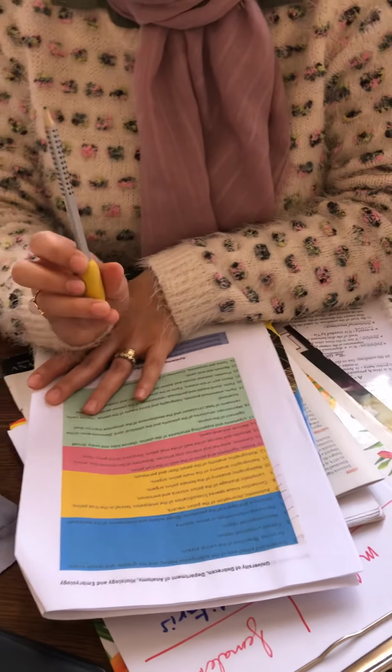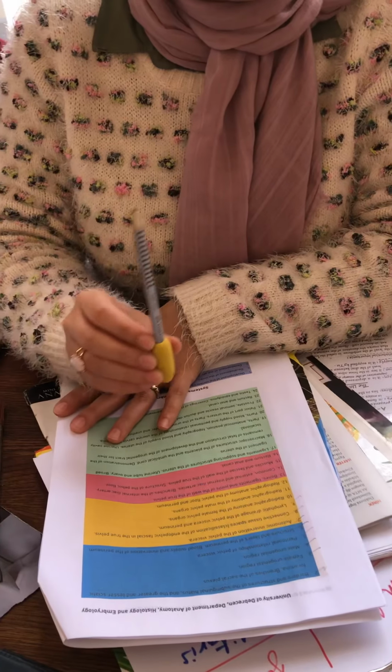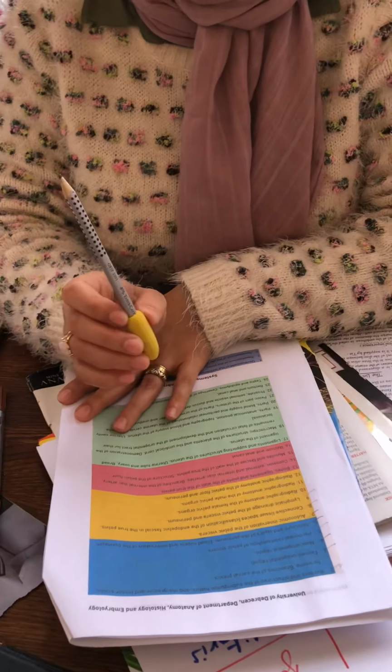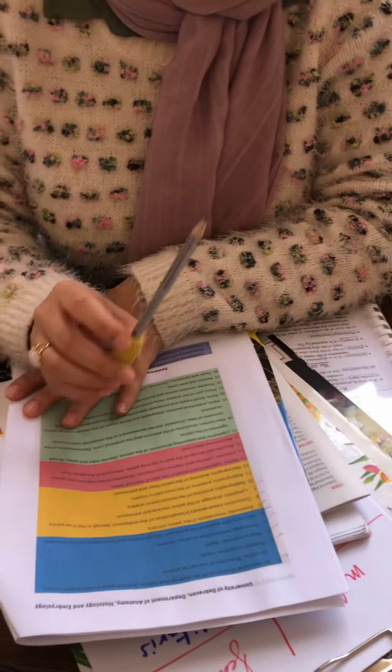Yes, para-aortic lymph nodes. From para-aortic lymph nodes, it goes to the right and left lumbar lymph trunk, which goes to the cisterna chyli, which goes to the thoracic duct.